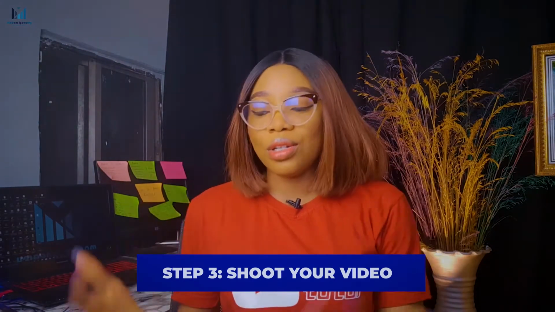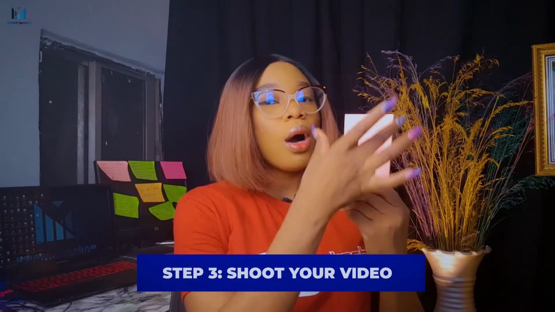What you need to do now is set your camera to portrait mode. Portrait mode. We're not doing landscape this time around. Portrait mode because Instagram Reels and TikTok come in portrait mode. So you need to set your camera to portrait mode on your tripod. And then you sit in front of the camera.